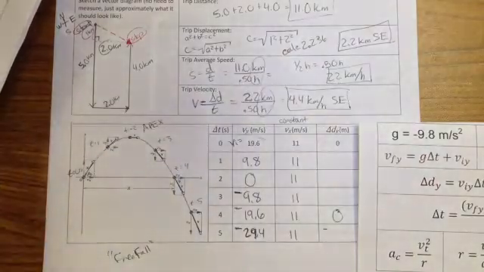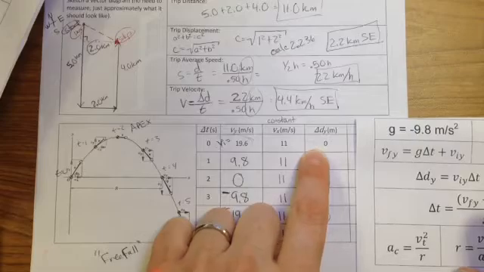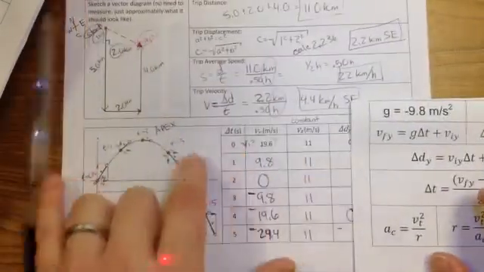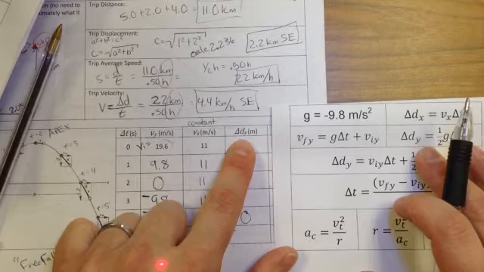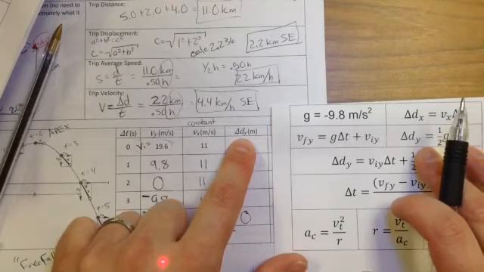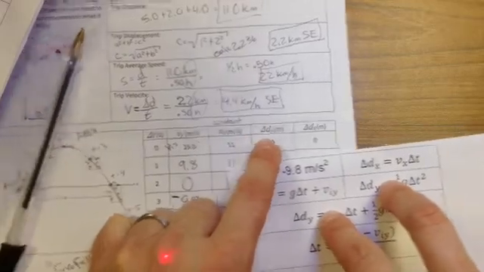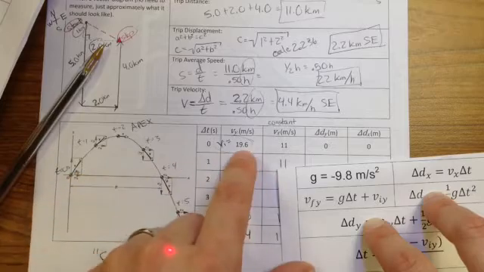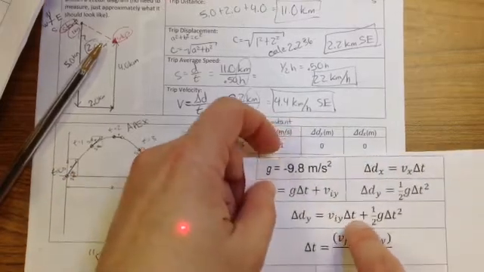All right, now we're talking about vertical displacement, and our initial velocity is definitely not 0. We want the vertical displacement, so it's got to be this one or this one. All right, and our initial vertical velocity is definitely not 0. It's the 19.6. So we've got to use this formula right here, the long one.